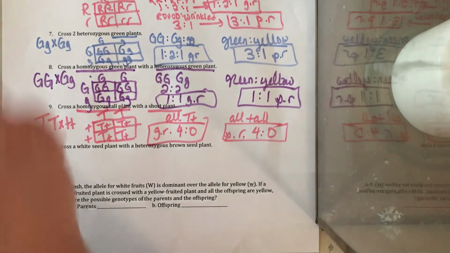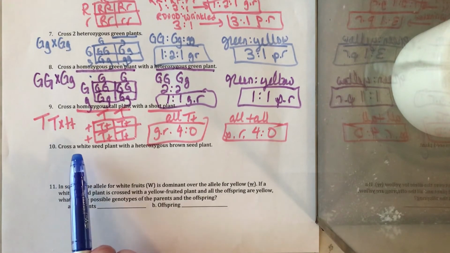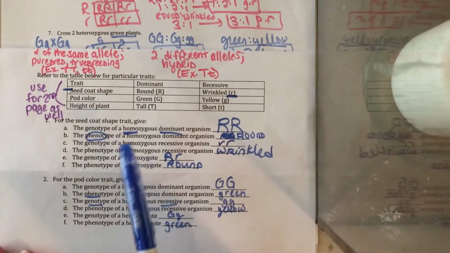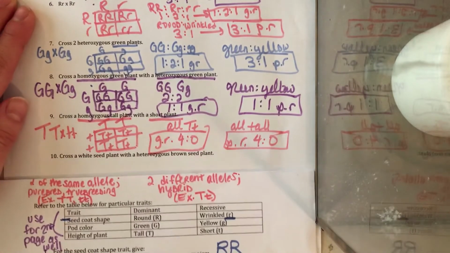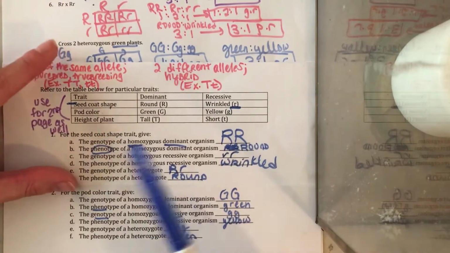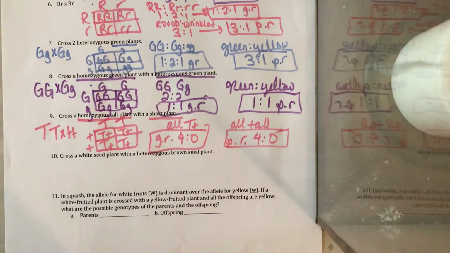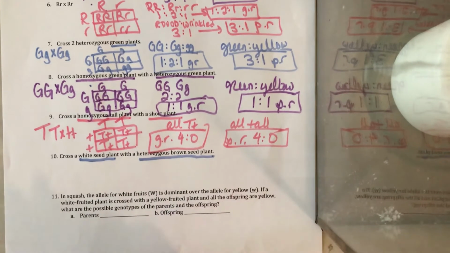For number 10, it says something about seed color. It says cross a white seed plant with a heterozygous brown seed plant. So if we go back to our table here, we don't see anything about seed color, about white or brown seeds. But despite that, we can still solve this. So cross a white seed plant with a heterozygous brown seed plant.